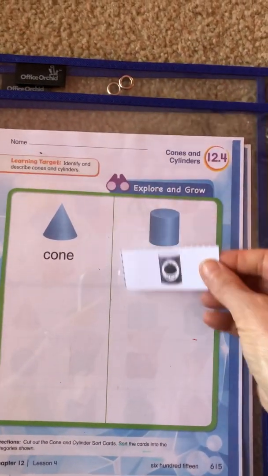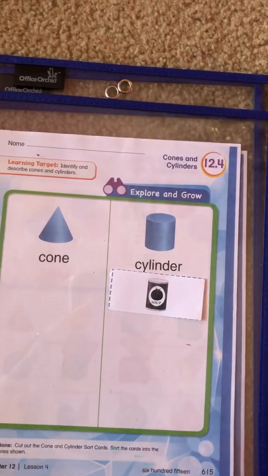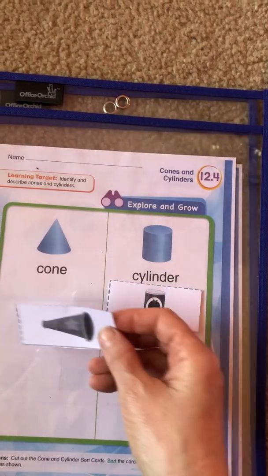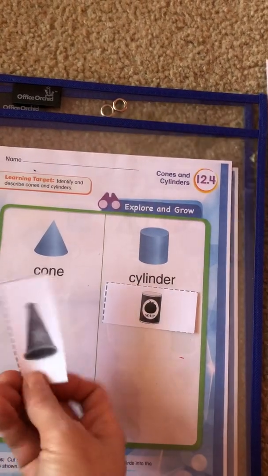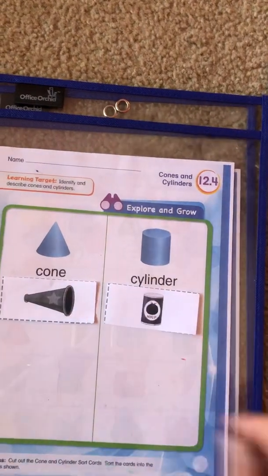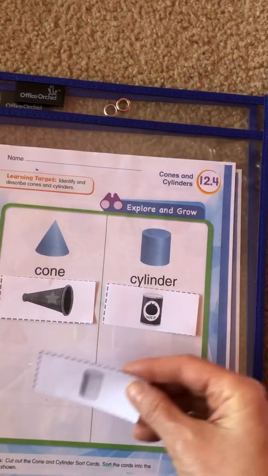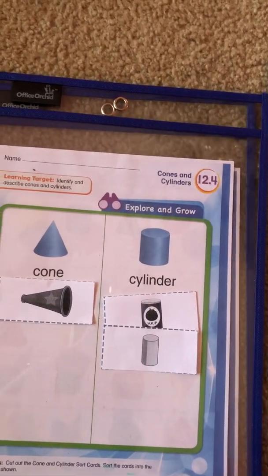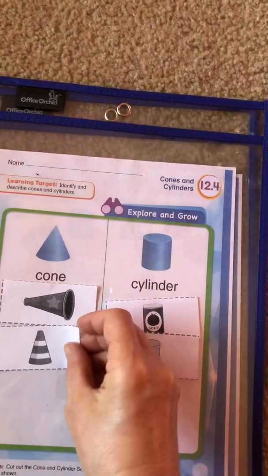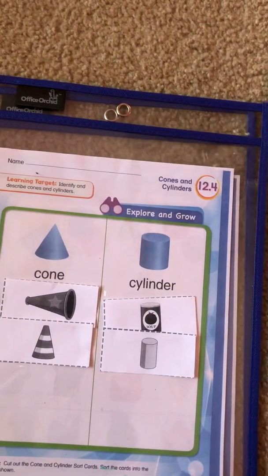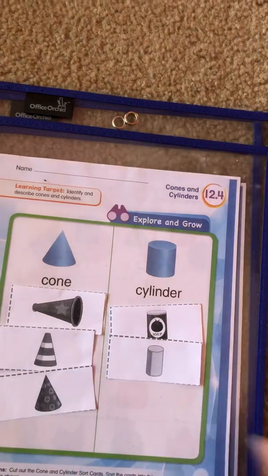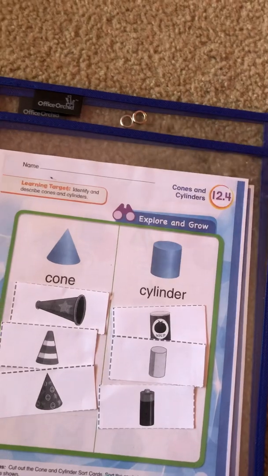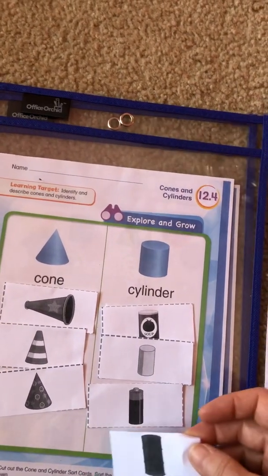Okay, here is a can of tomato soup, maybe. And here's a megaphone. It's a cone. Can you see how it matches? So I'm going to put it over here. And here is a cylinder. It goes here. And this looks like a street cone. Here's a party hat. Here's a battery. And this looks like a barrel.